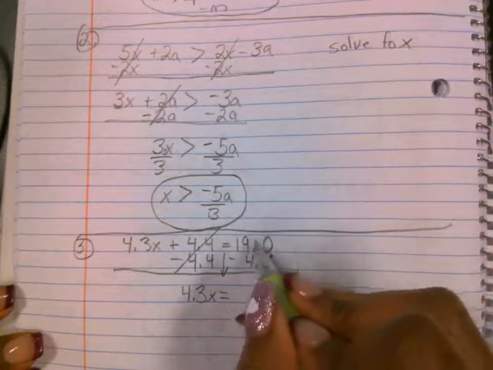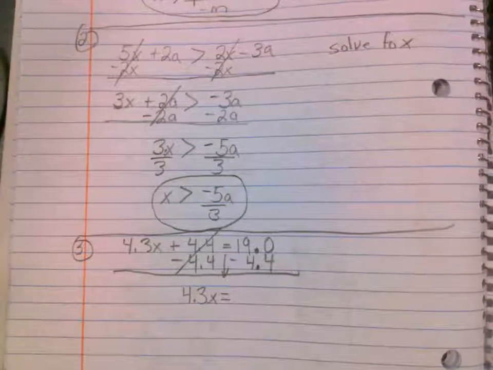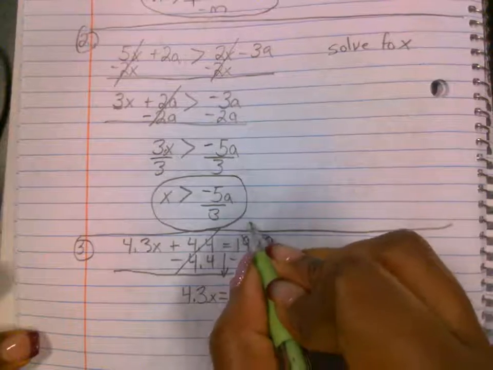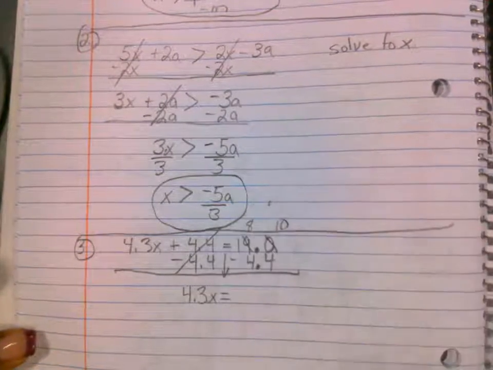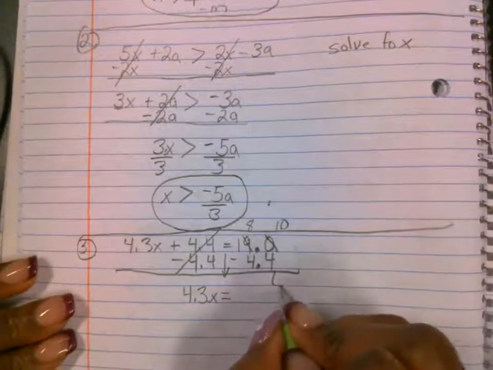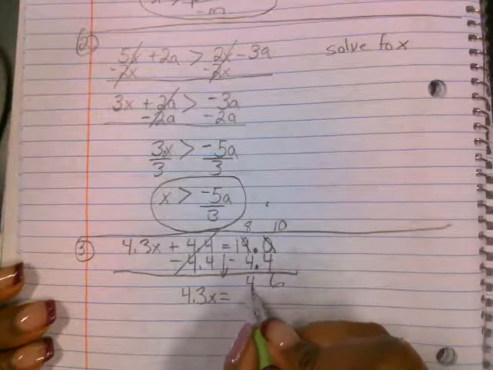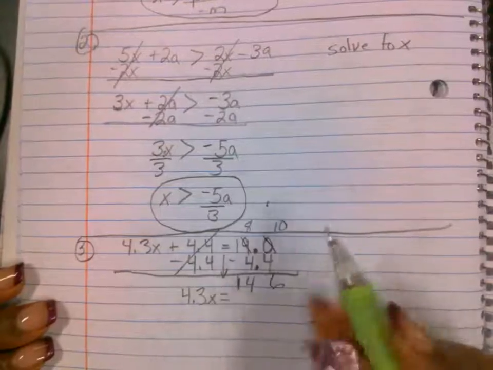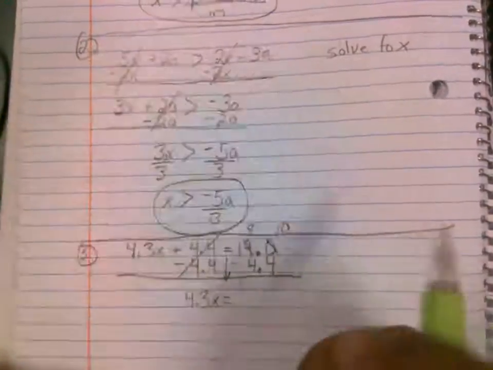Okay, so here, some people call it borrowing. It's called decomposing a number. But anyway, you know borrowing. So we borrow. This is 8. This is 10, right? Okay, so what's 10 minus the 4? 6. We got 6 here, and then we got 8 minus 4. 4. And then we bring down the what? 1. And I probably should have just wrote this down, right? 14.6.